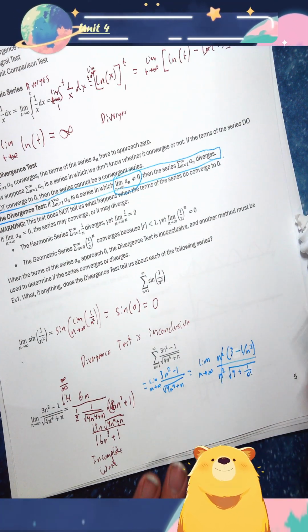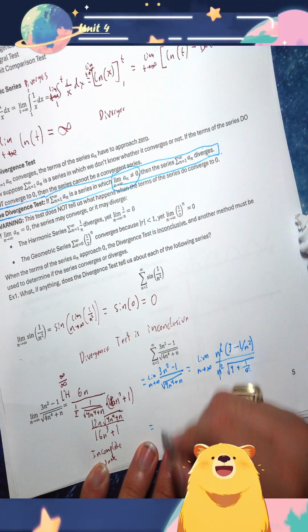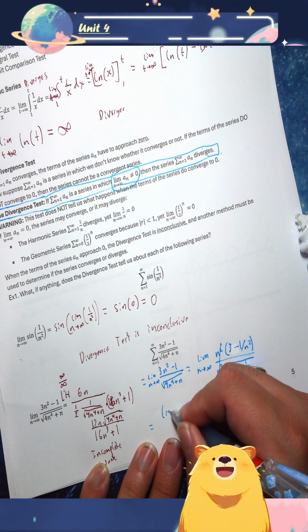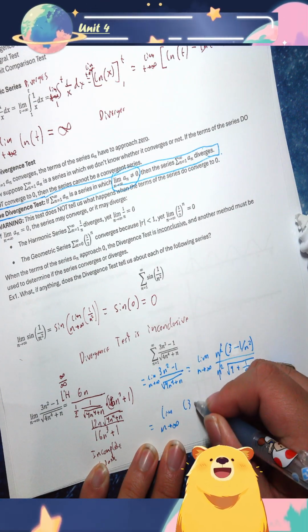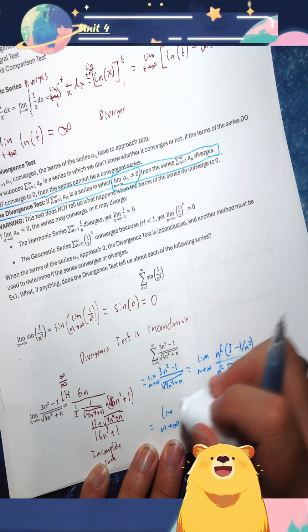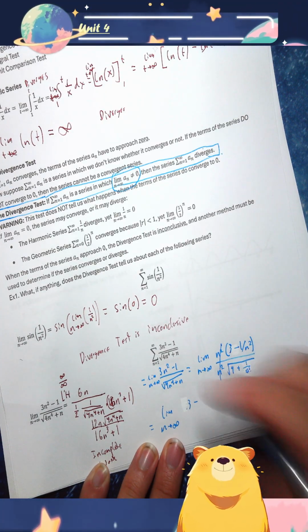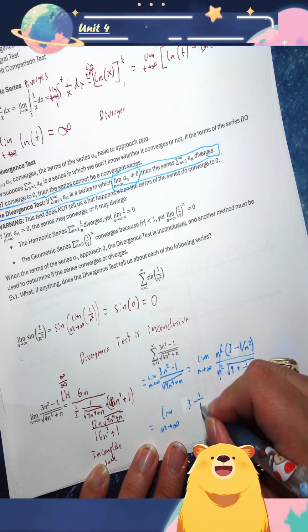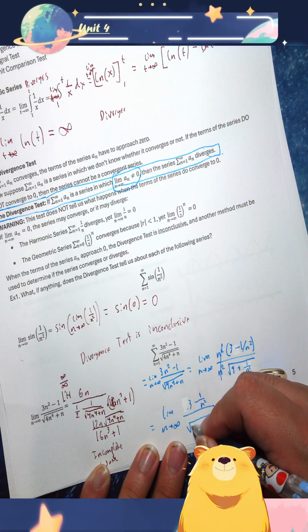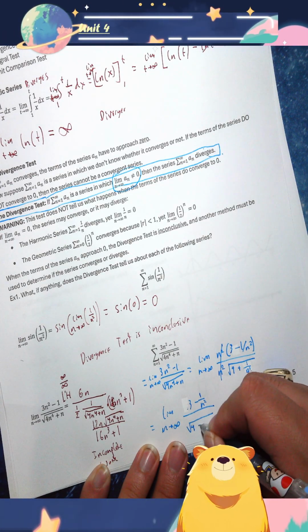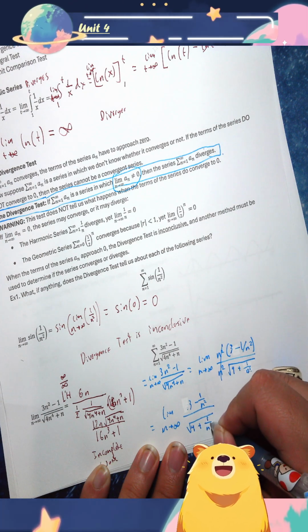You cancel those n squareds out, and you're left with the limit as n goes to infinity of 3 minus 1 over n squared over the square root of 4 plus 1 over n to the power of 3.